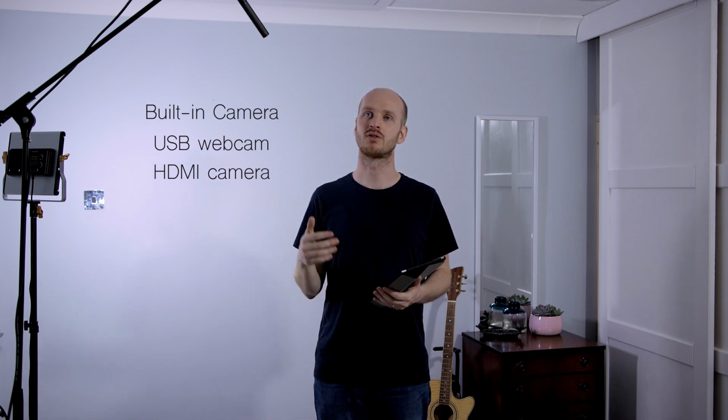The final way to get a video feed into your laptop is to use some type of a camera with an HDMI feed out of it. Now this is going to be the best type of camera that you can use. If you want to get a high quality video stream, a camera with some type of an HDMI output on it is going to give you the best results.